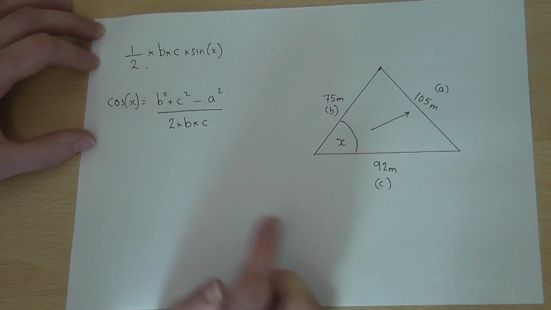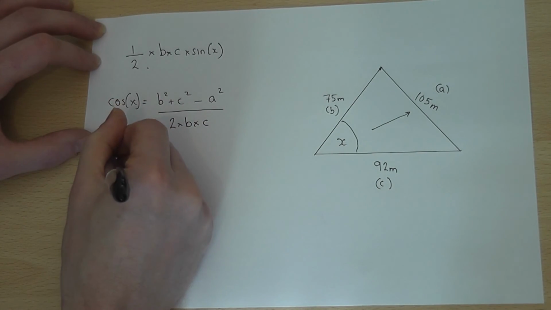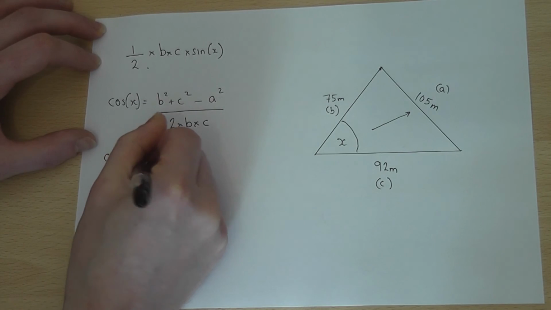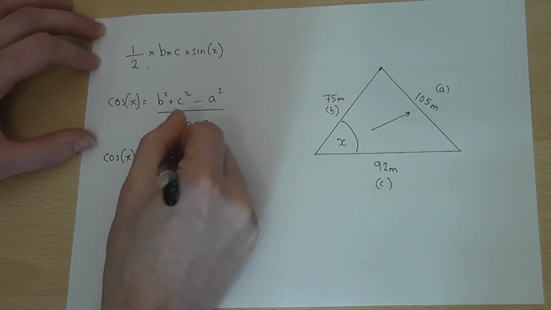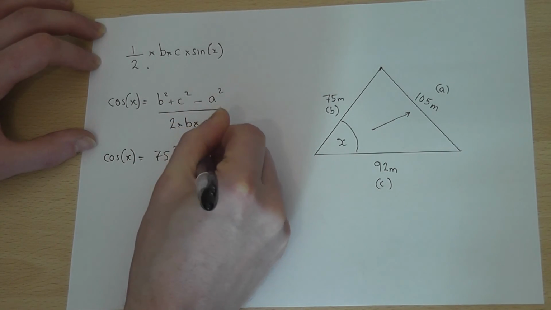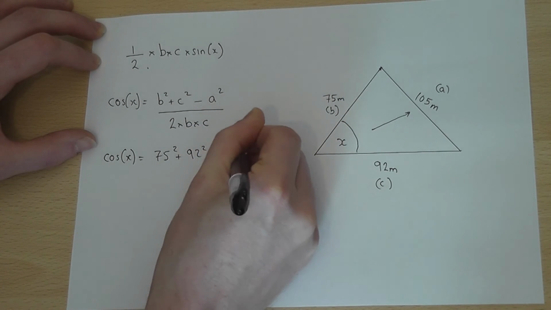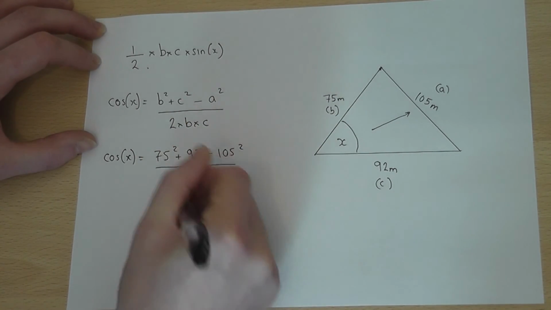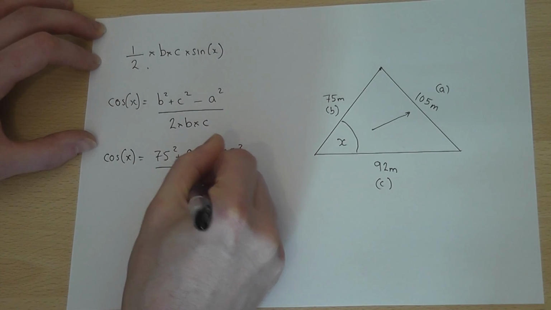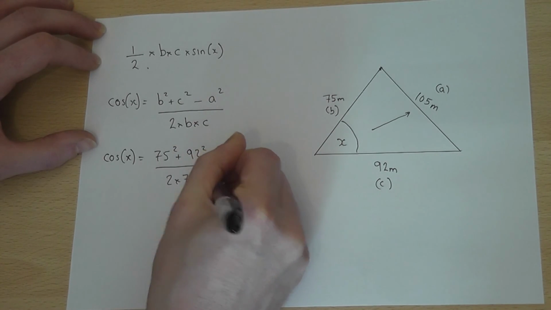So I can find x in the following way. So cos of x equals b squared plus c squared, take away a squared, all over 2 times b times c.